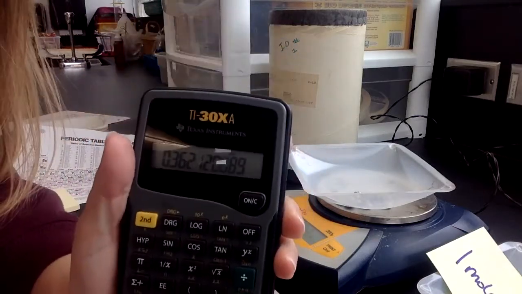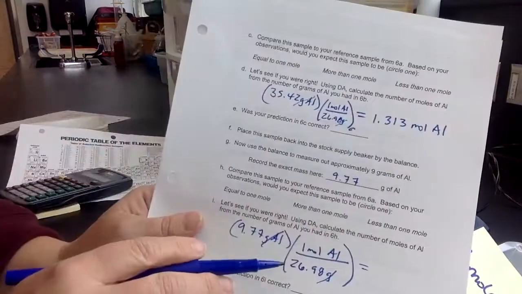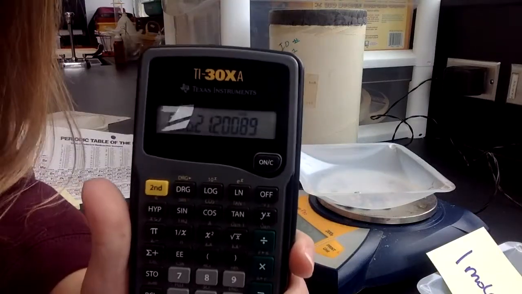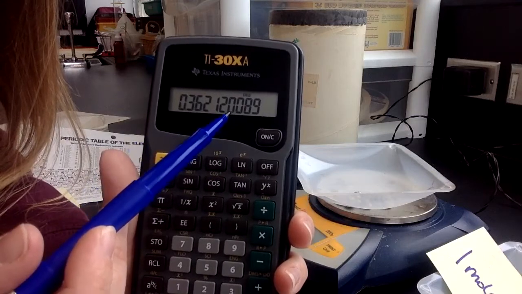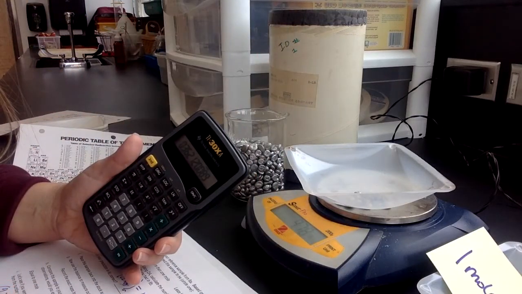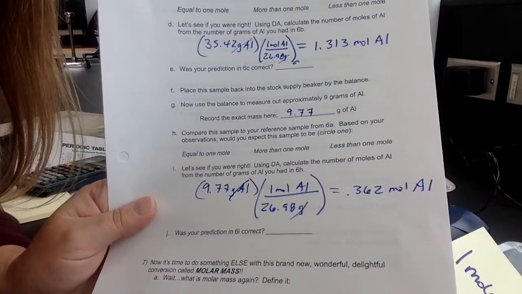You get this on your calculator, but once again, this time I can only keep 3 sig figs. So this has 4 sig figs, but this one only has 3. So it's less of a measurement. That means I can't be quite as specific in my final answer. So I can keep the 0.362. I look at the next number for rounding. It does not round. So 0.362 moles of aluminum. All right, so that ends up being my answer.